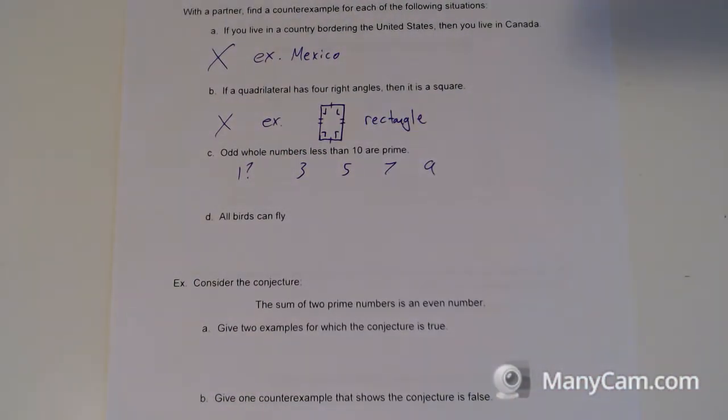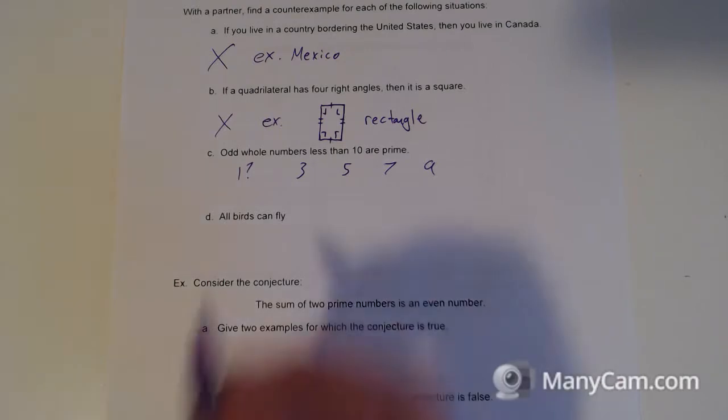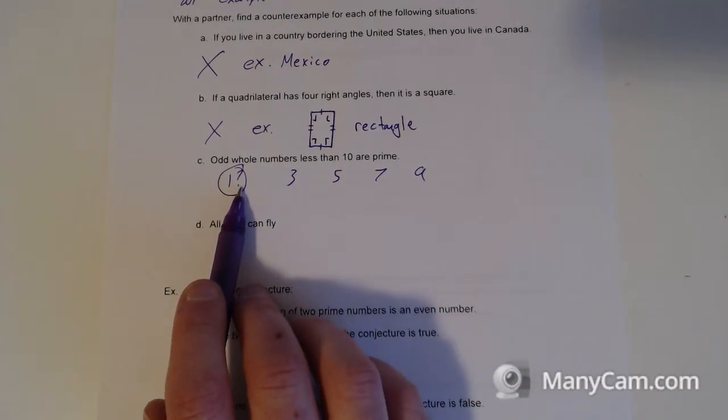This one I would leave out for my proof. Most people say no, it is not prime, because the definition of prime is it can only be divided by itself and 1. So most people consider 1 like the throwaway number, where it's not really prime and it's not really not prime, it's just necessary at the beginning. So let's ignore that one, because that could be tricky.